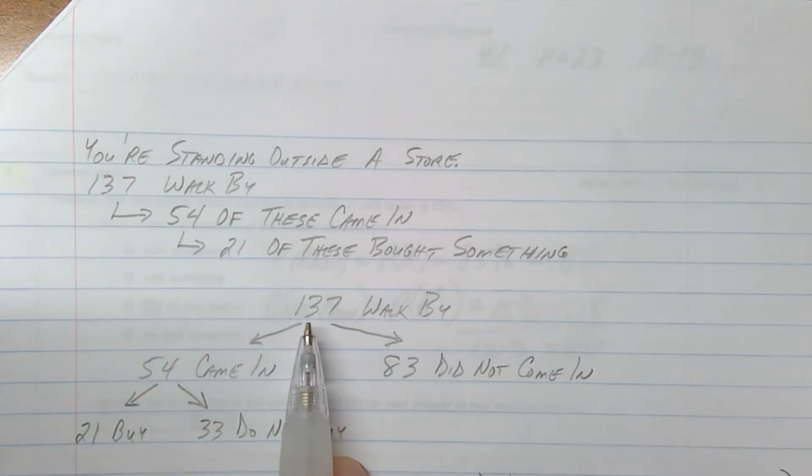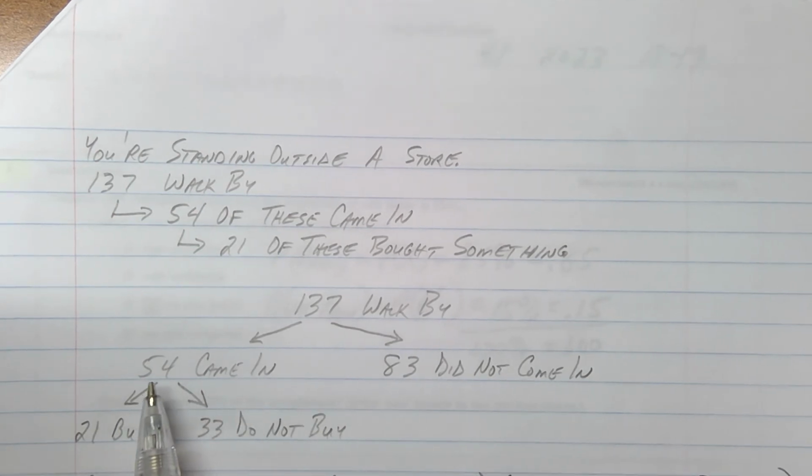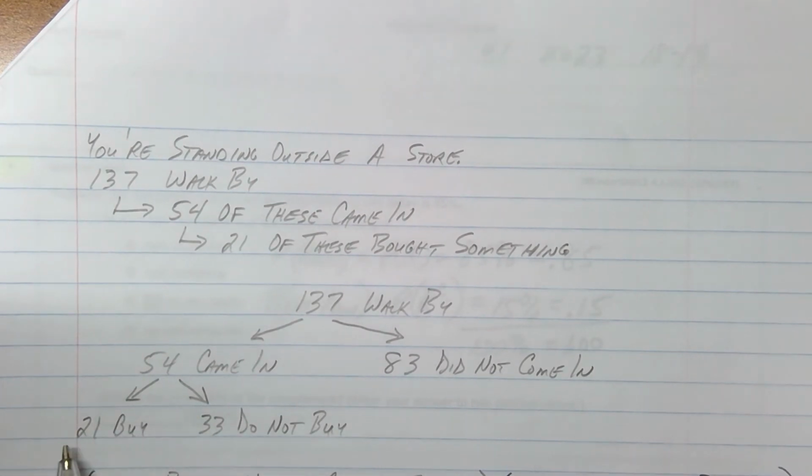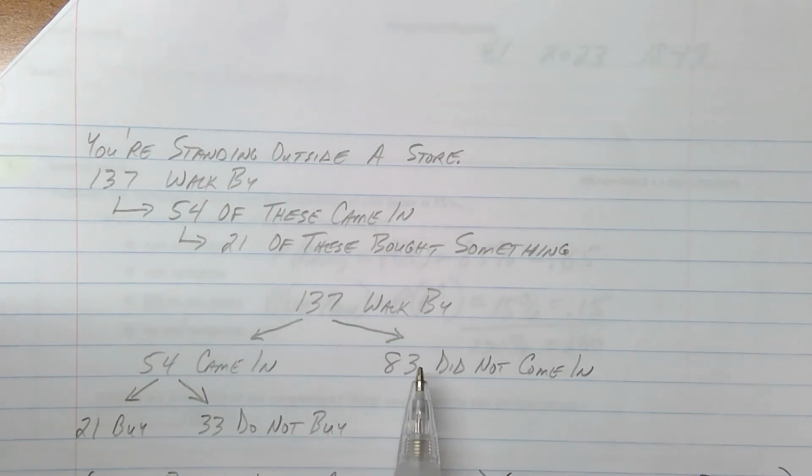So I just did the same thing here with the tree diagram. I said, okay, 137 walked by. They told us that. Now, they either came in or they did not come in. This is the event. This is the complement of the event. So if they told us 54 came in, then we can do a little subtraction and figure out that 83 did not come in. That's the complement of the event. If they tell us that 21 bought something, then we can do a little subtraction and find out that 33 did not buy something. This is the event. This is the complement of the event. All right. And the only reason I do that is sometimes they ask you about probabilities involving the numbers that they did not give you.